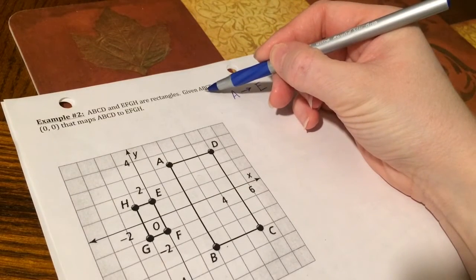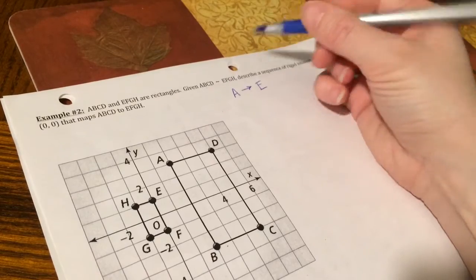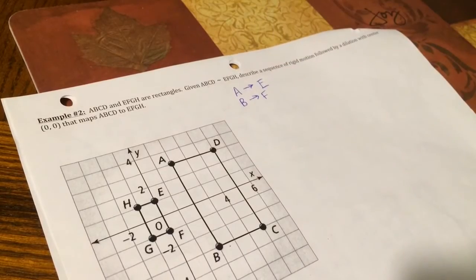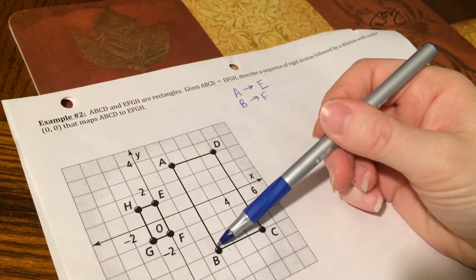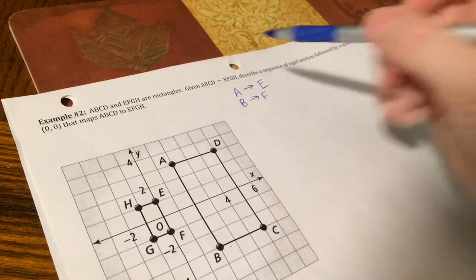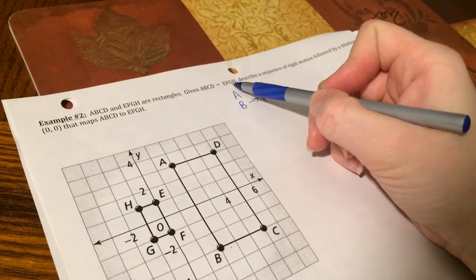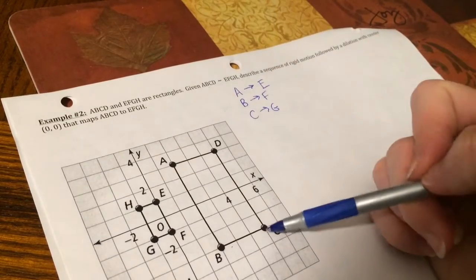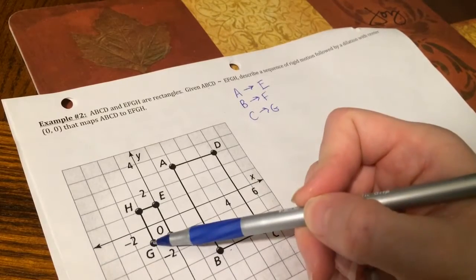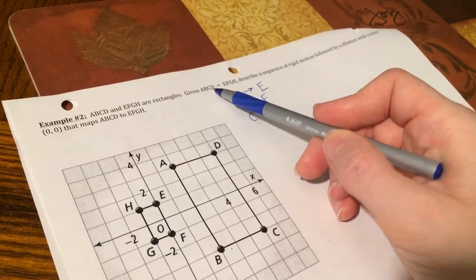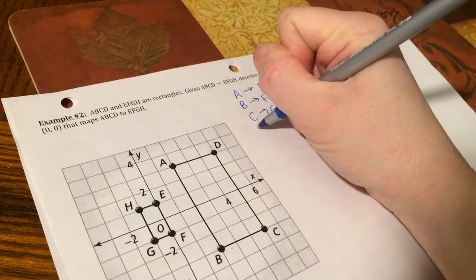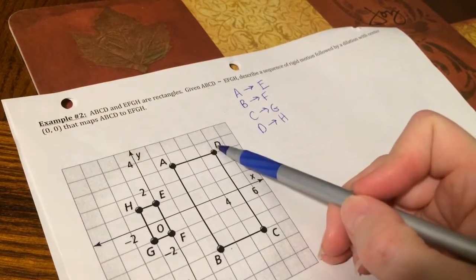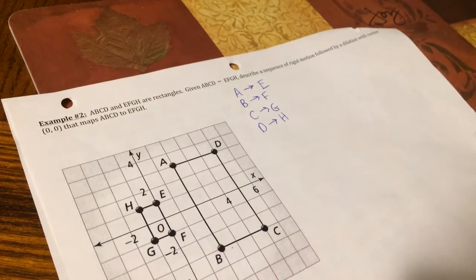B is the second letter in ABCD, and F is the second letter in EFGH, which means B corresponds with F. See right here, B in this figure corresponds with F in this figure. C is the third letter and G is the third letter, so C corresponds with point G. And then lastly, D is the last letter and H is the last letter. That means D corresponds with H, over here.